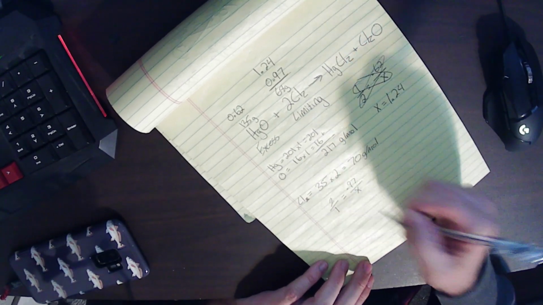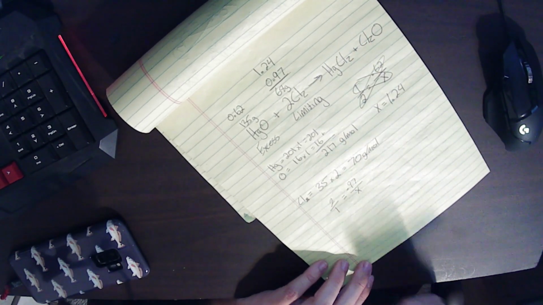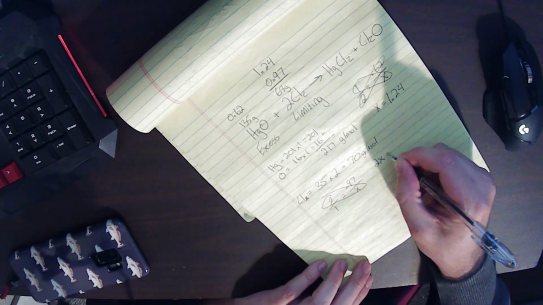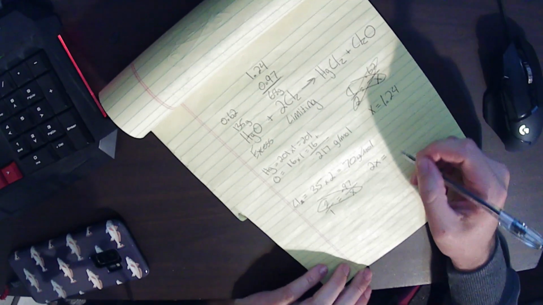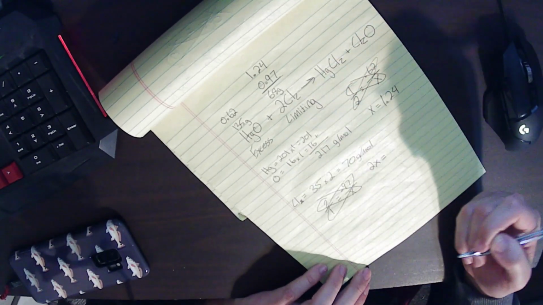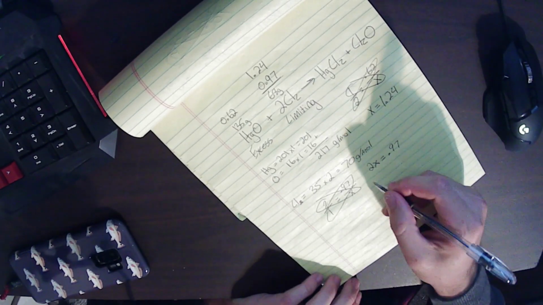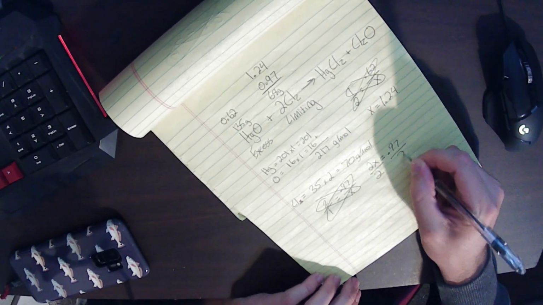0.97 over x. We do our cross multiplication, so we get 2 times x is 2x. 0.97 times 1 is 0.97. And then to solve for x, we have to divide both sides by 2.